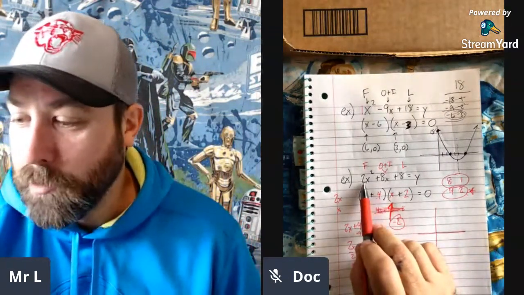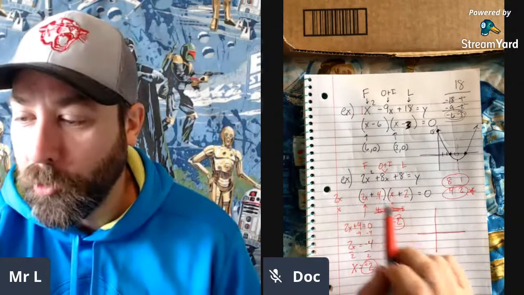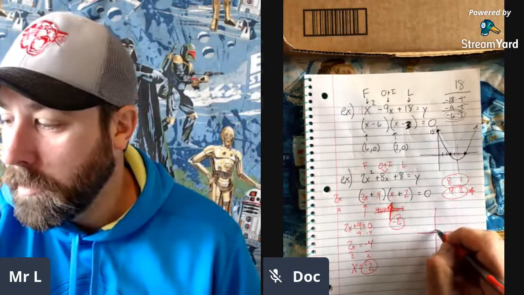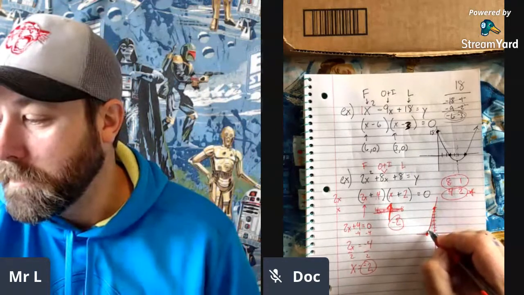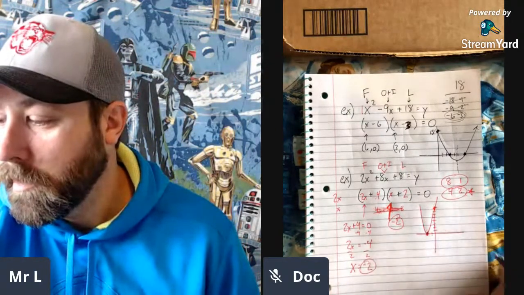This parabola is going to be a little bit narrower and open upward. It's going to have a y-intercept at 8. It's going to have an x-intercept at -2. So again, skinny and one intercept.